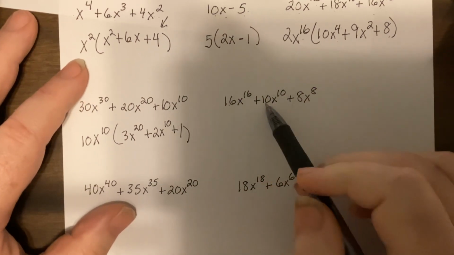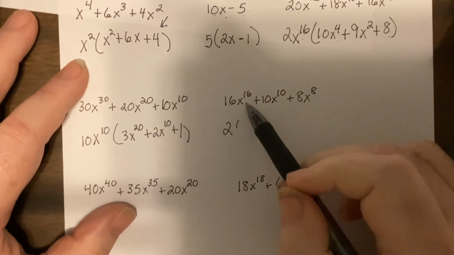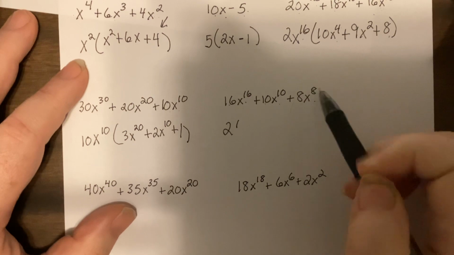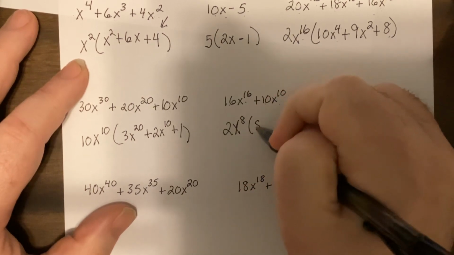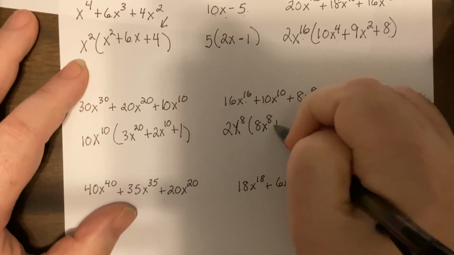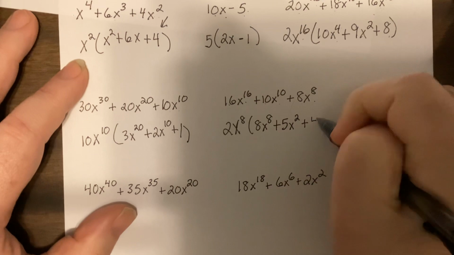What goes in 16, 10, and 8? Then is x in every term? Yep, so the smallest power is 8. So it'd be 8x to the 8th plus 5x squared plus 4.